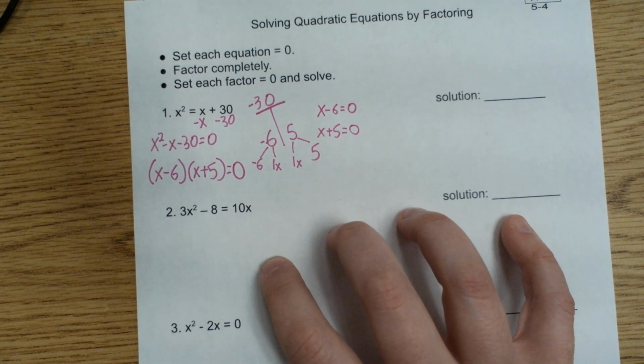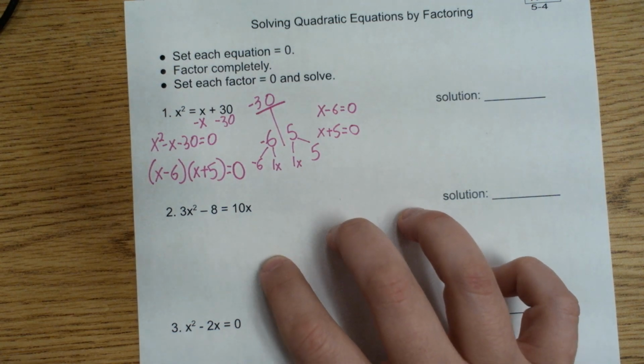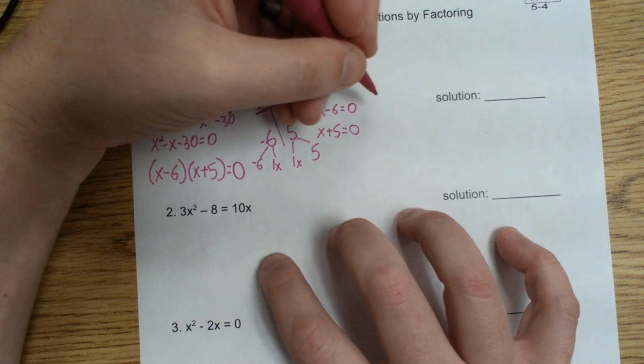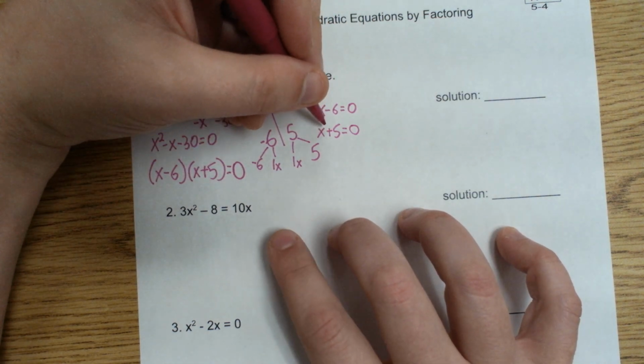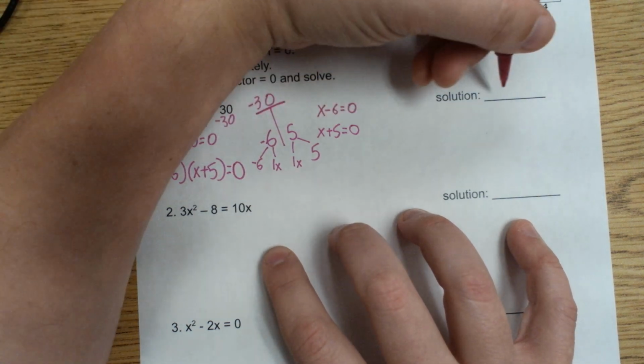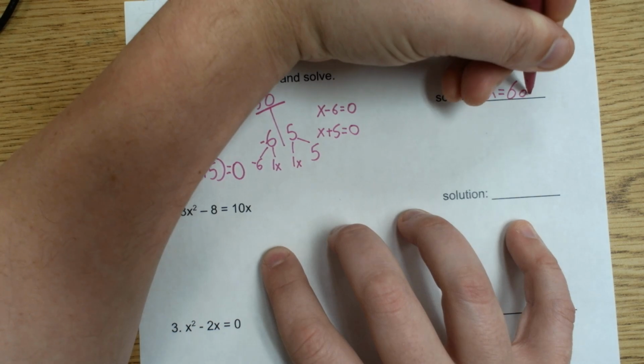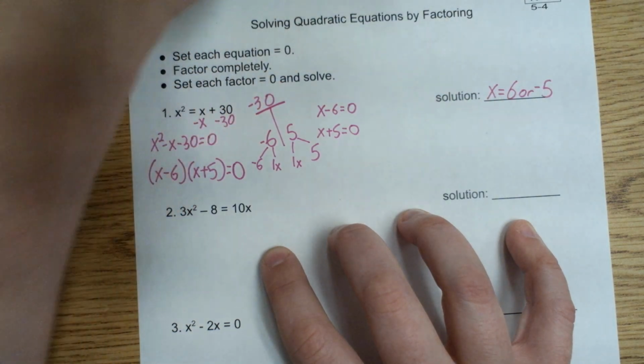And as we work through it there, I end up getting that x here should be equal to 6, and x here would be negative 5. So my solution would be x equals 6 or negative 5.